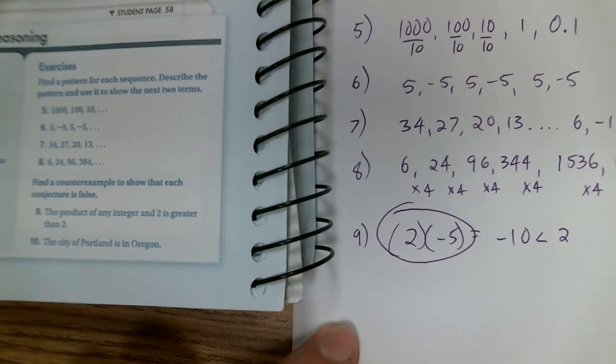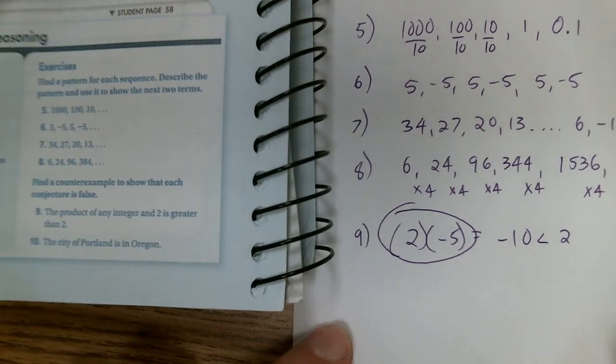So that's just one of an infinite amount of counterexamples. You can multiply 2 times any negative number, times 0, and none of those are going to be greater than 2.